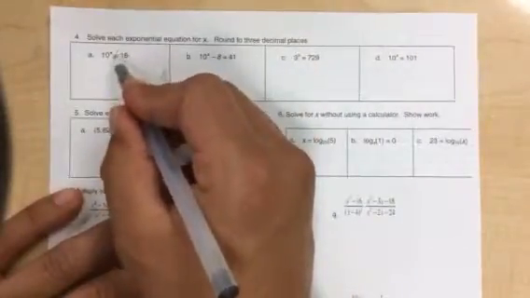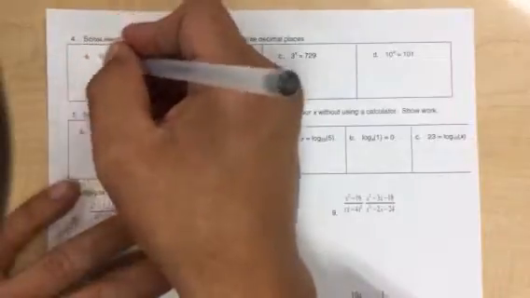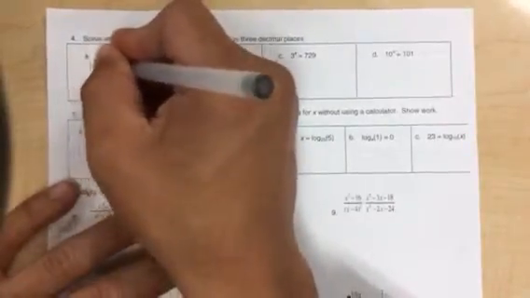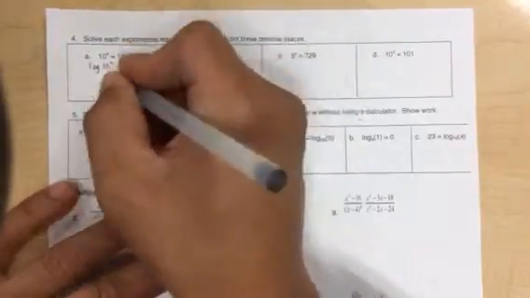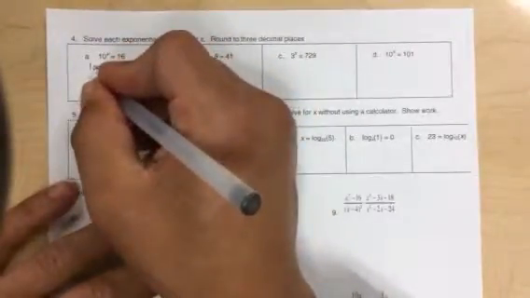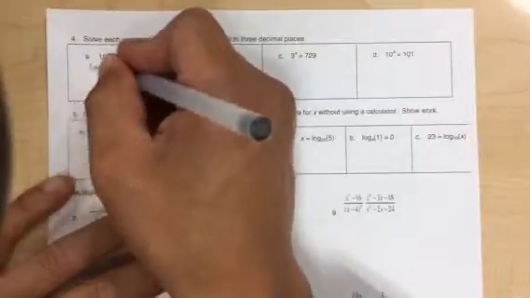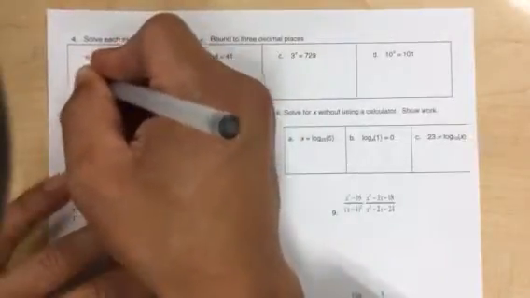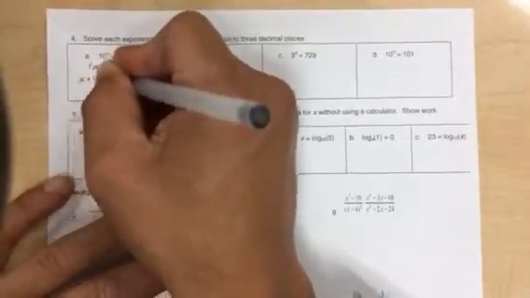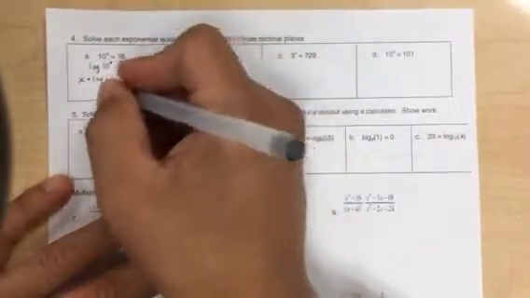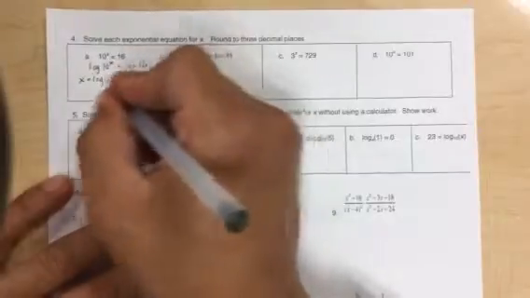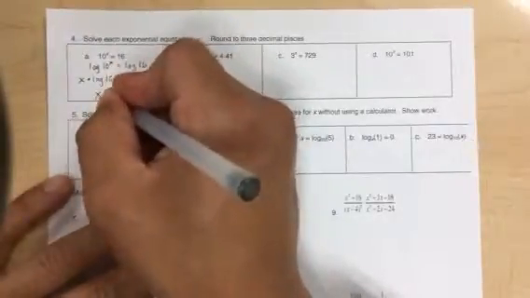Notice that our exponent is a variable, so we're going to want to take the log of both sides here. So the log of 10 to the x equals the log of 16. Now we apply our power property of logs, so that lets us bring the x down to the front and multiply it times the log of 10, and this side would just be the log of 16. And finally we divide both sides by log of 10, so we can get x by itself.